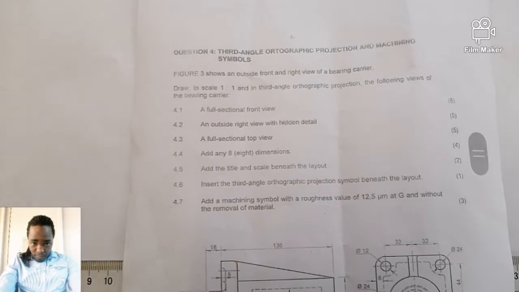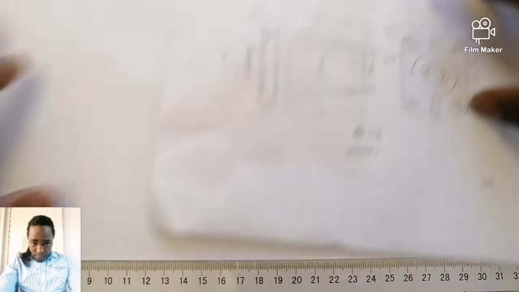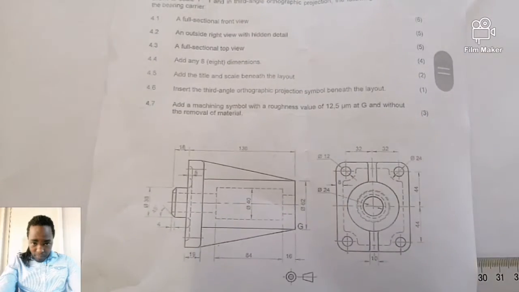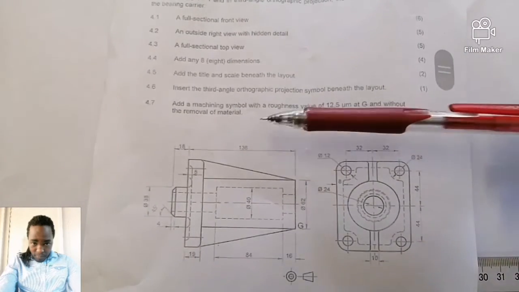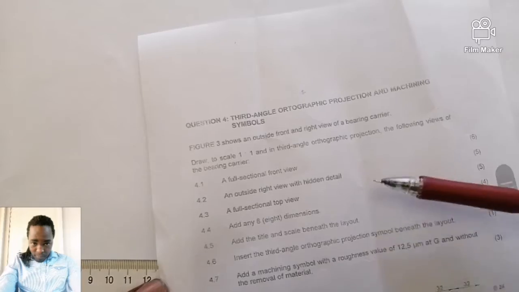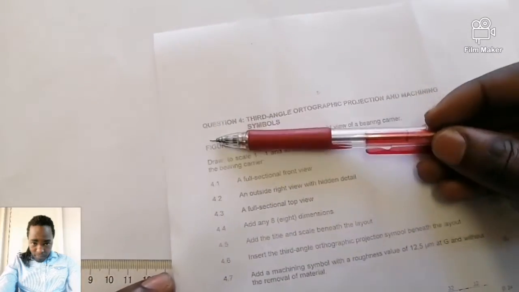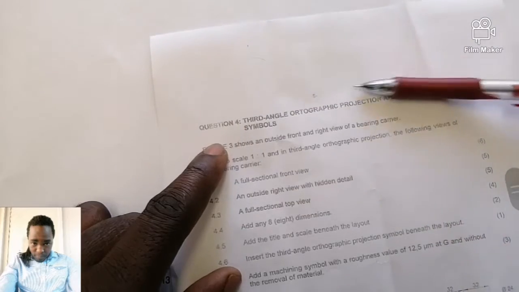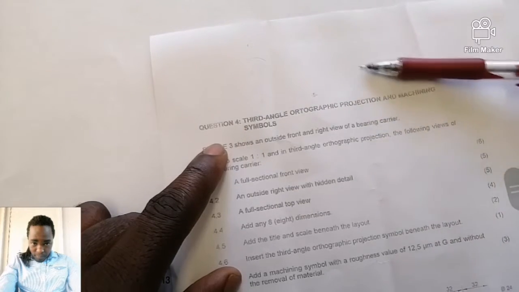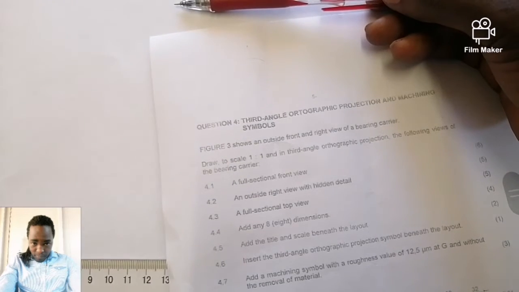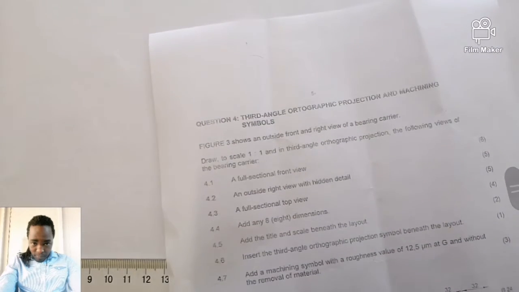Okay, so now where are you supposed to start? Since it's a third angle orthographic projection, remember the top view should be on top of the front view. You understand? Because as you're about to draw, you'll find a student starting to draw the front view here, then the position for the right view is here, and you find the right view will be going out of your drawing sheet.